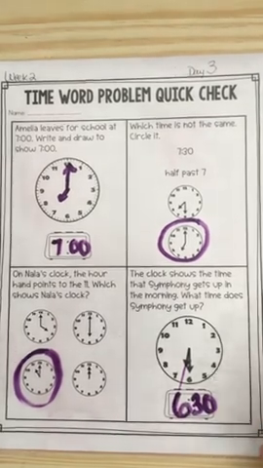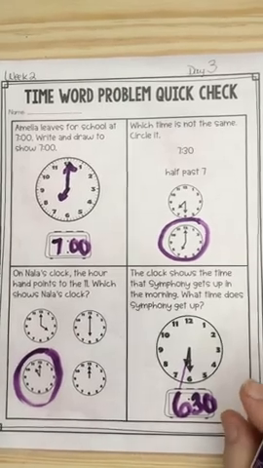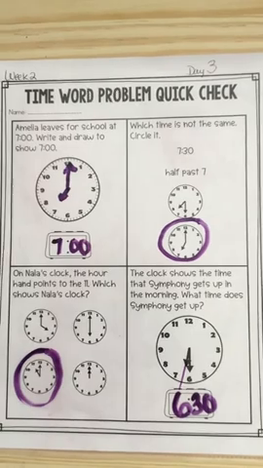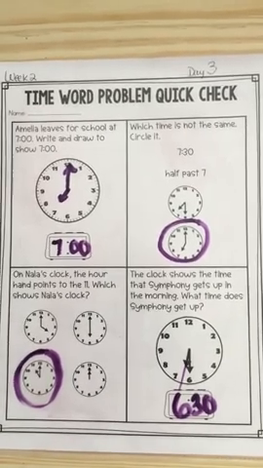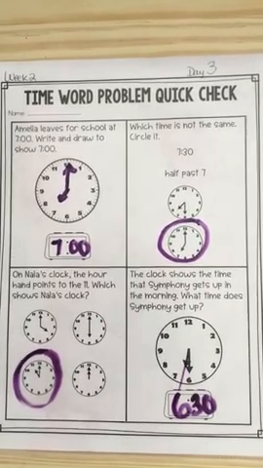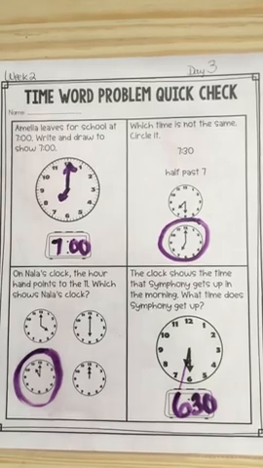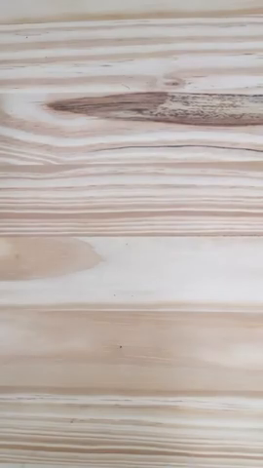So our time there is 6:30. All right, if you need more time, push pause. Otherwise, let's look at the back together.